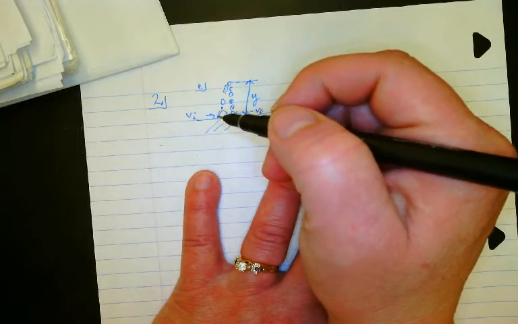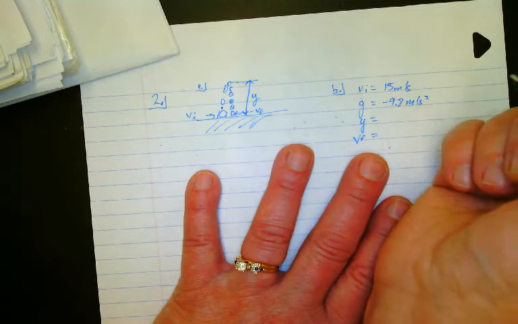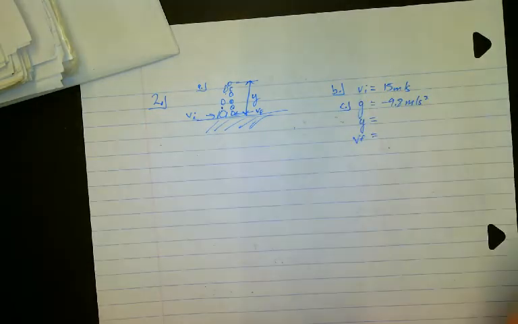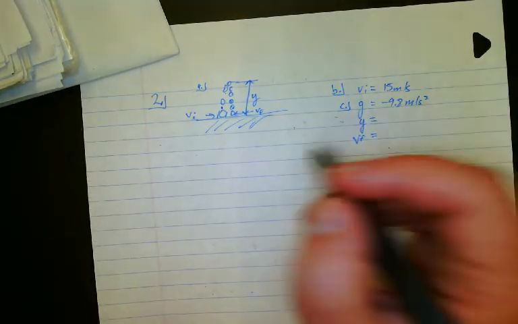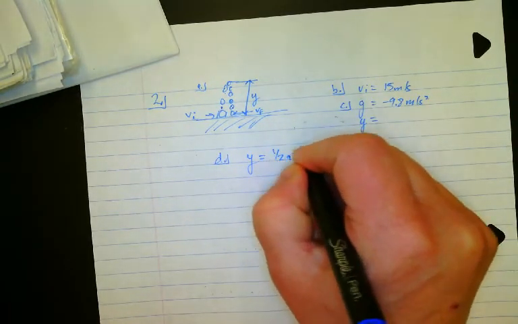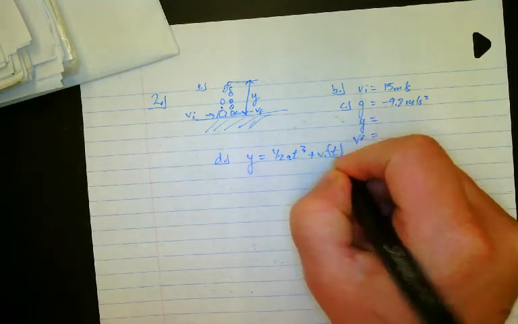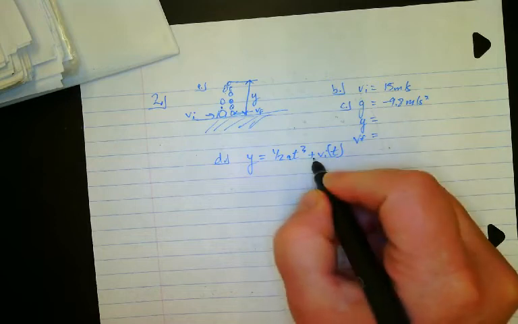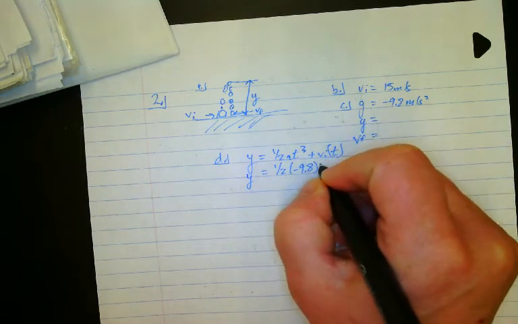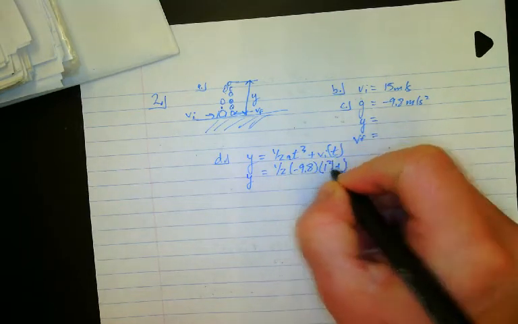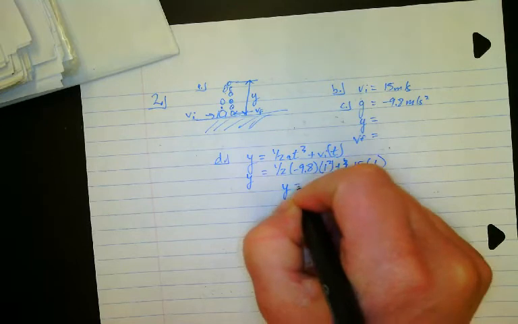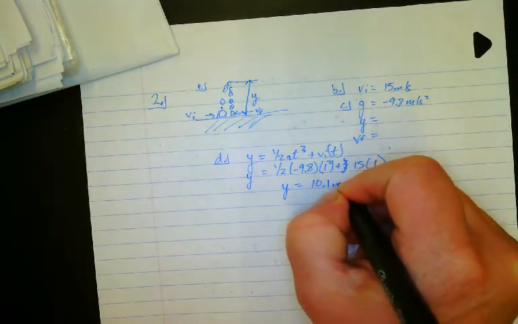And it says, what is the acceleration of the rock? So the acceleration of the rock is negative 9.8. Okay. It says calculate the rock's height after 1 second. So I'm going to use this equation. I'm just writing in the quadratic form, okay? So here your y should be 10.1 meters.